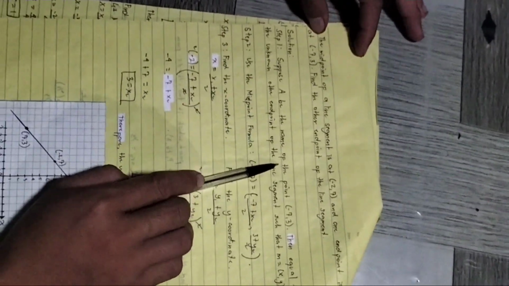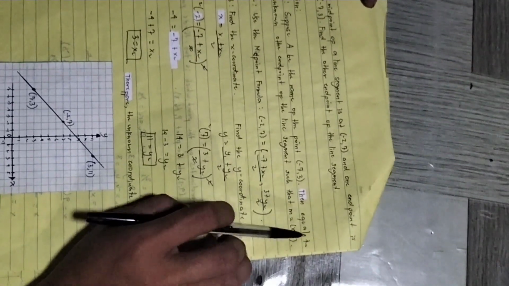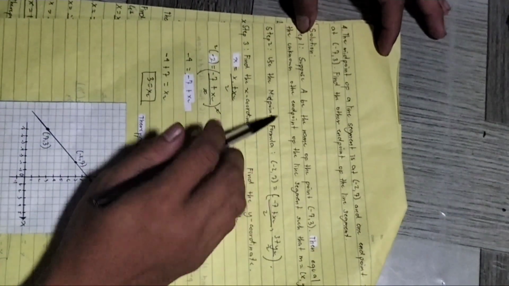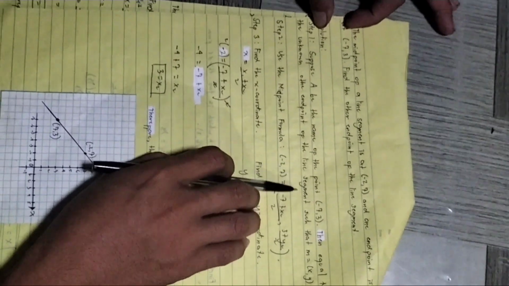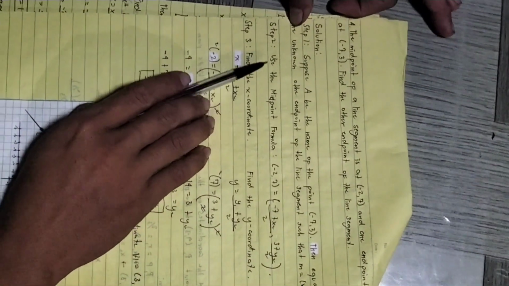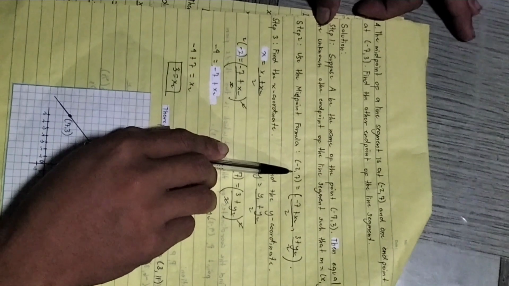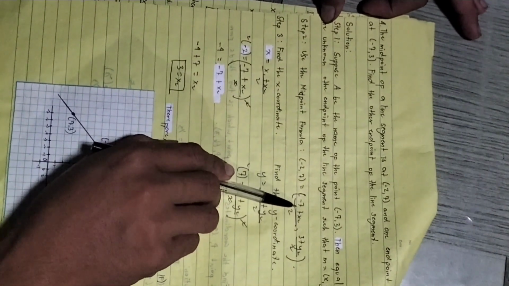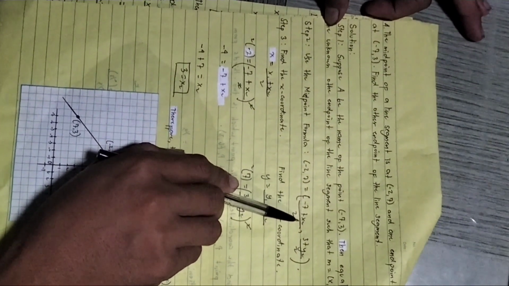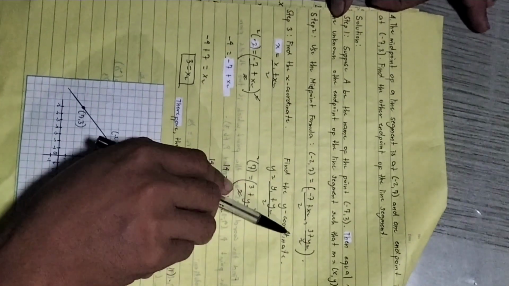Suppose A is the name of the point negative 7 and 3, and B is the unknown other endpoint of the line segment such that M is equal to x and y. Step 2. Use the midpoint formula: the midpoint of negative 2 and 7 is equal to negative 7 plus x sub 2 over 2 and 3 plus y sub 2 over 2.